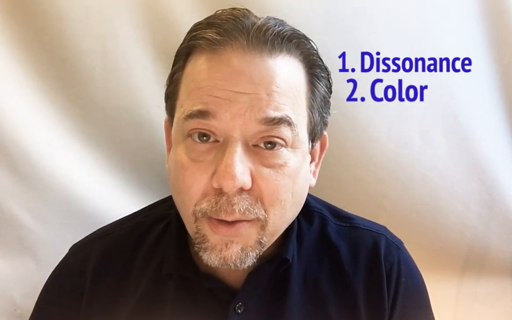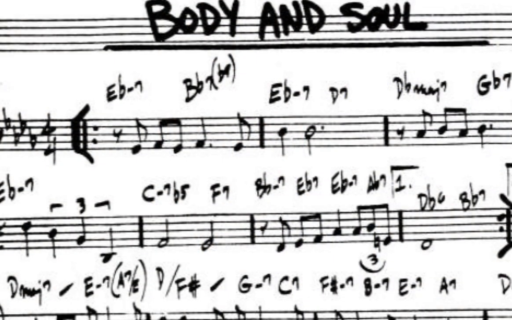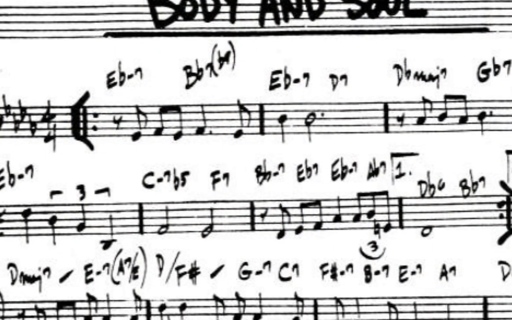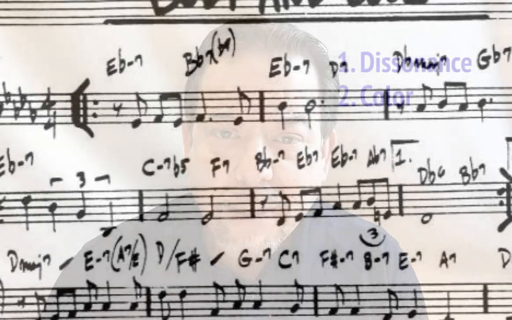The second reason why you might use a seventh chord instead of a triad is that it adds another pitch, and another pitch adds depth to the harmony or color. If you've ever listened to jazz music, you know that it's full of seventh chords, and it's a very rich harmonic palette as a result.